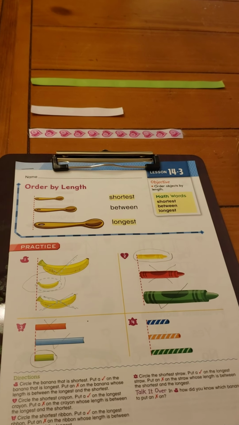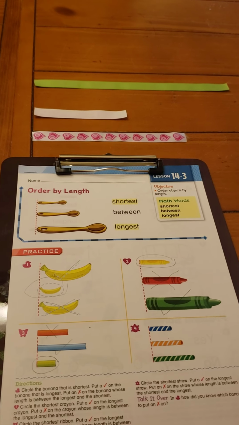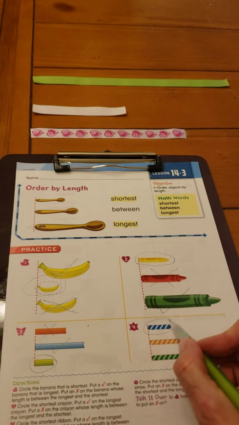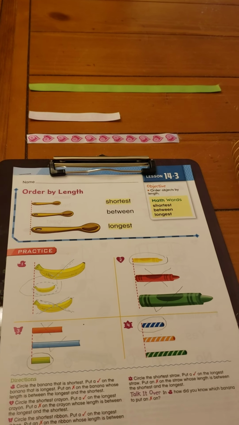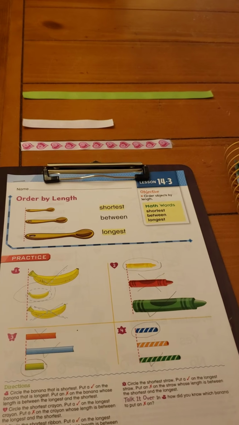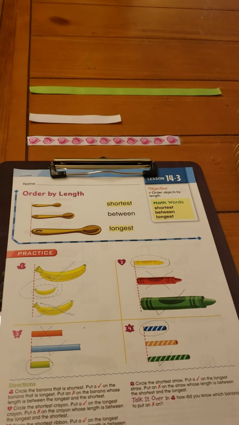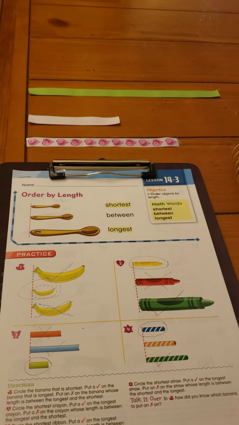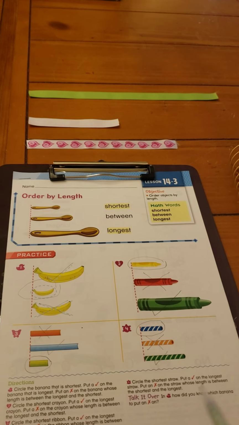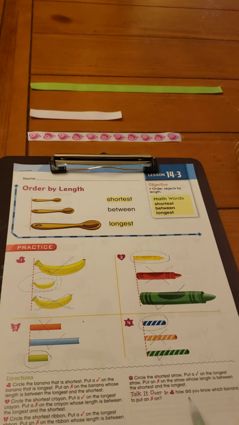Last question, and then you'll get to do the rest by yourself. Circle the shortest straw. Put a check on the longest straw. Put an X on the straw whose length is between the shortest and the longest. And the last question, talk it over.